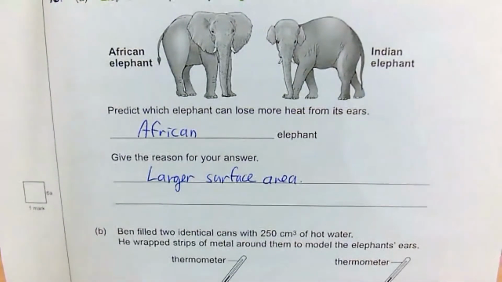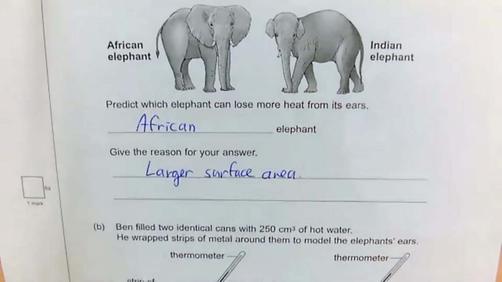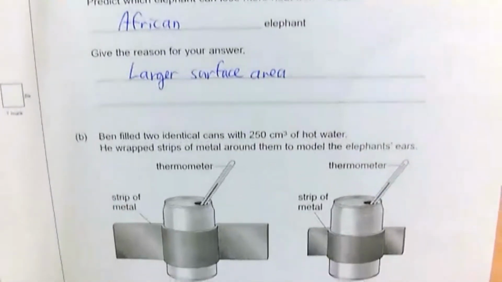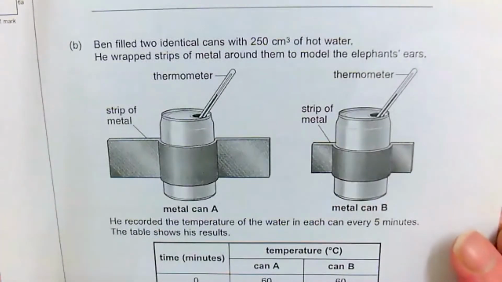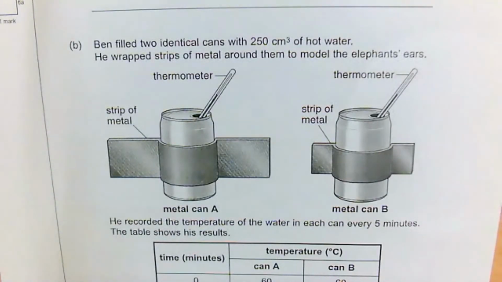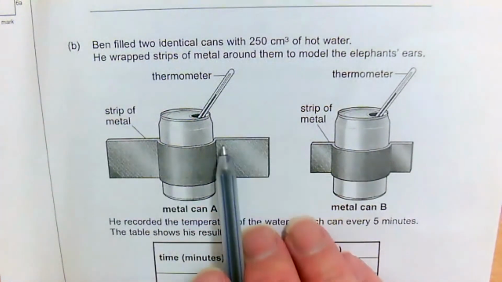So that's where we build a hypothesis. The hypothesis that the African elephant has the larger surface area. So your clue to the answer to that question actually comes if you read the whole question before you start, because this is all about an experiment which simulates it. The idea is the strip of metal is a bit like the elephant's ears.